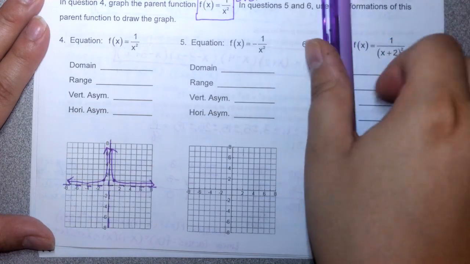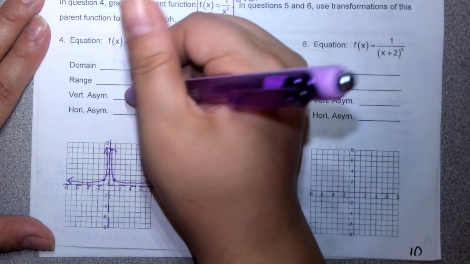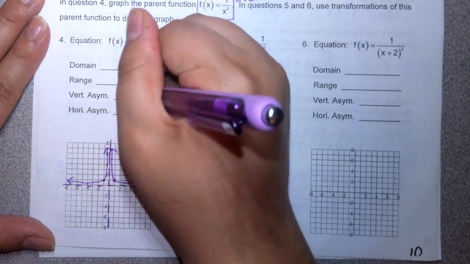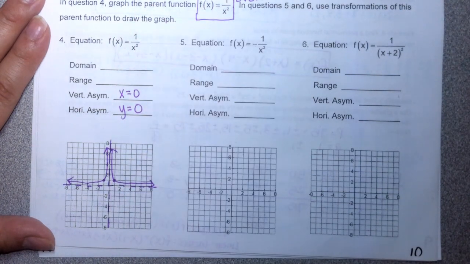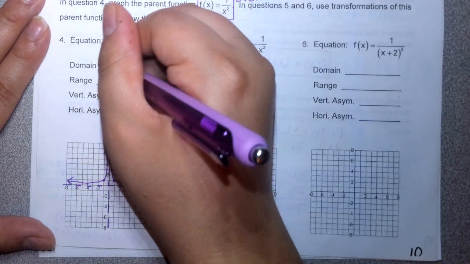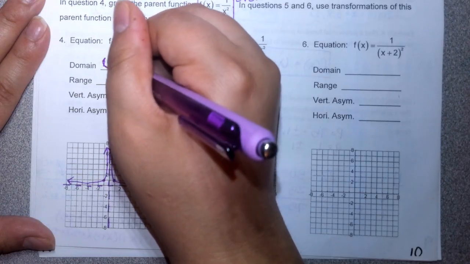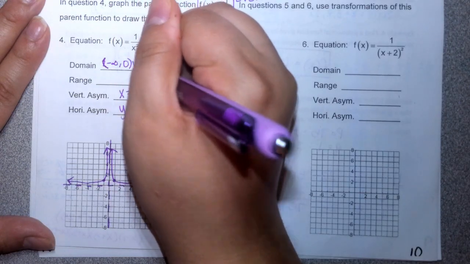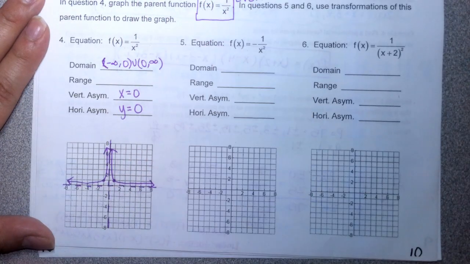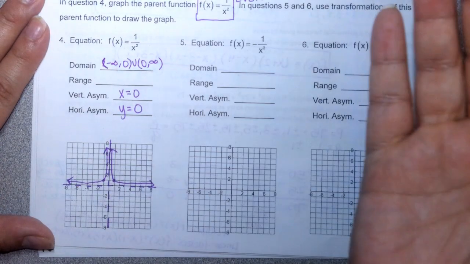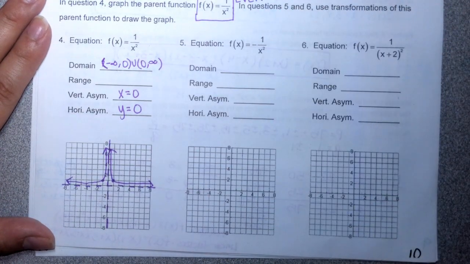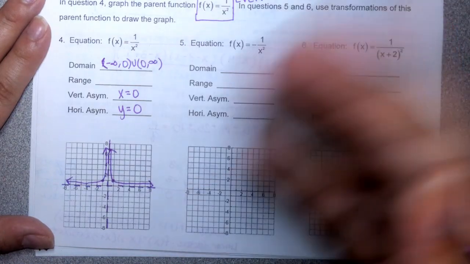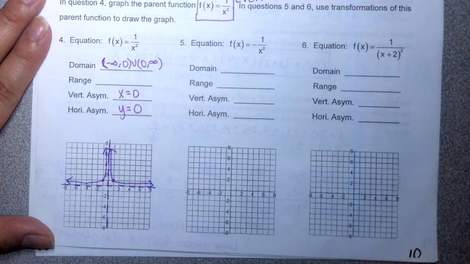Is that going to change my vertical or horizontal asymptotes? No. Is it going to change my domain? Oh, let's do negative infinity to 0. By the way, I'm doing domain different ways just to show you that it's acceptable either way. If you prefer a specific way, you can write it like that every time. I'm just switching it up for those of you that like to write it different.